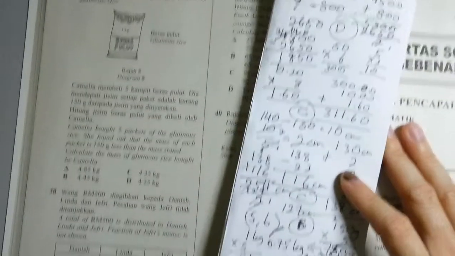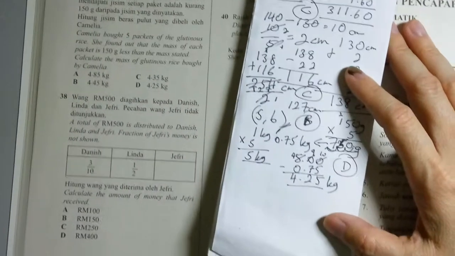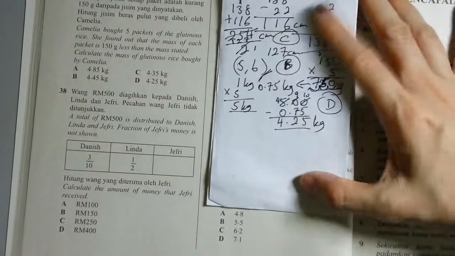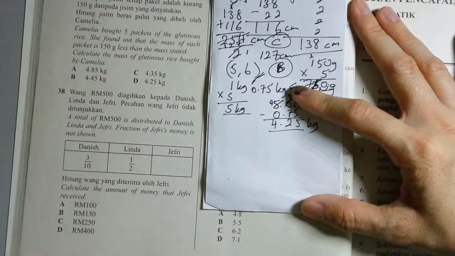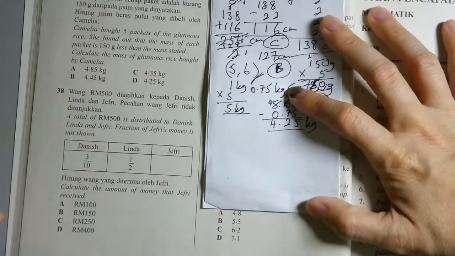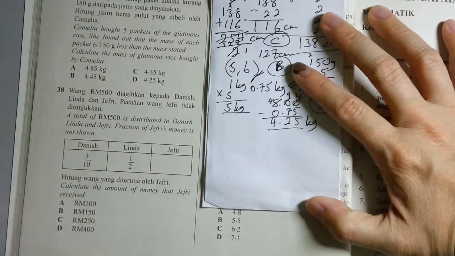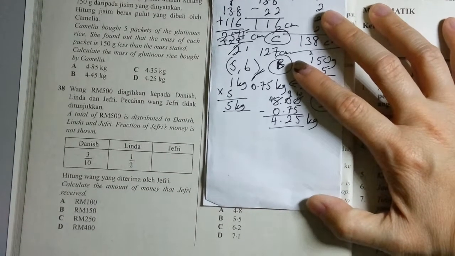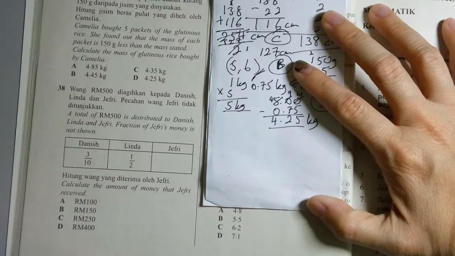Okay? Now let's look at question 38. A total of 500 ringgit is distributed to Danish, Linda, and Jeffrey. Fraction of Jeffrey's money is not shown. Calculate the amount of money that Jeffrey received.